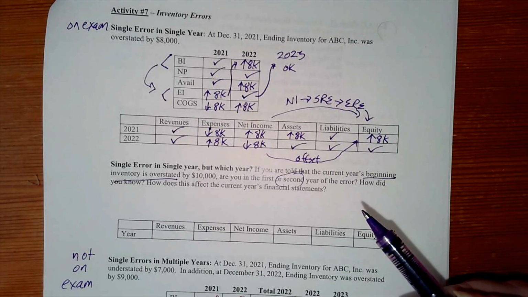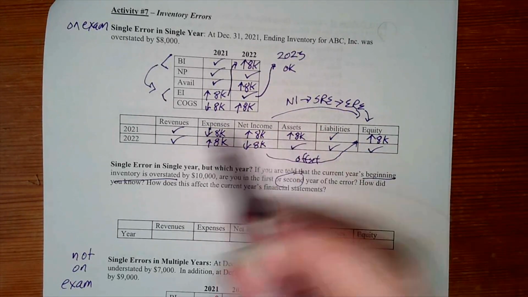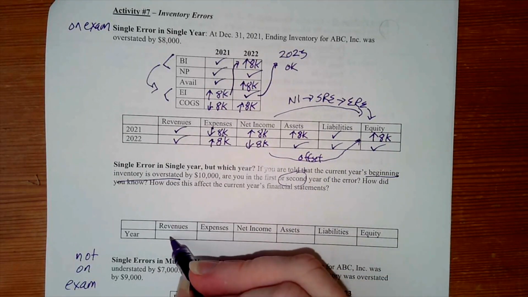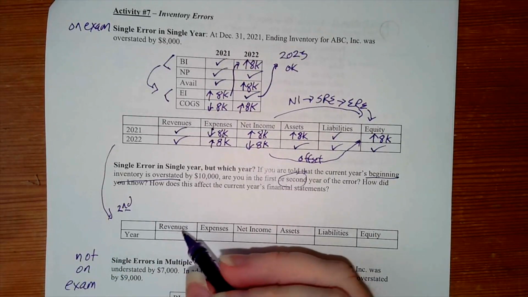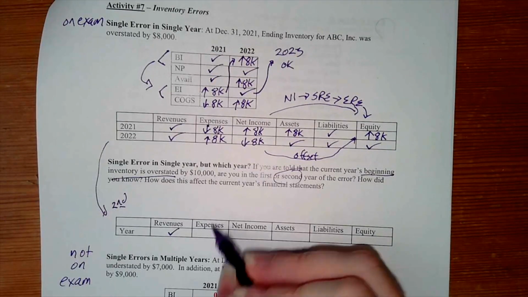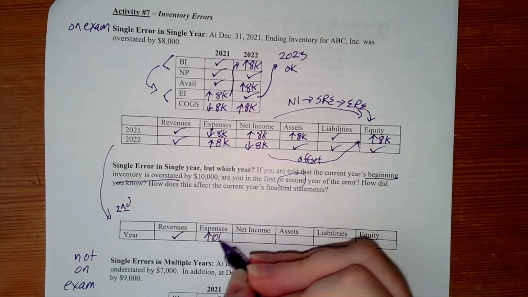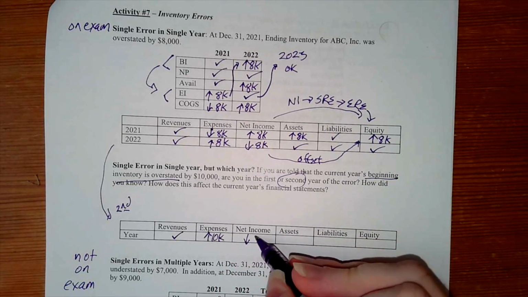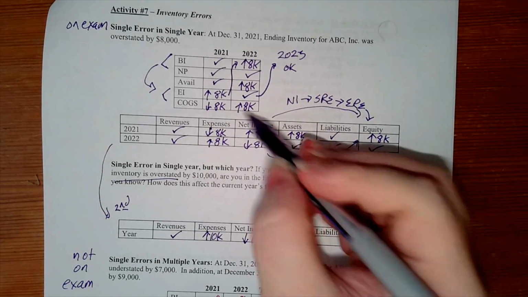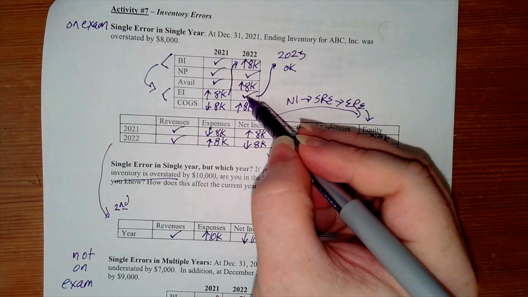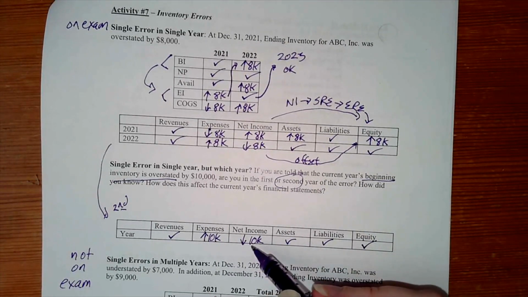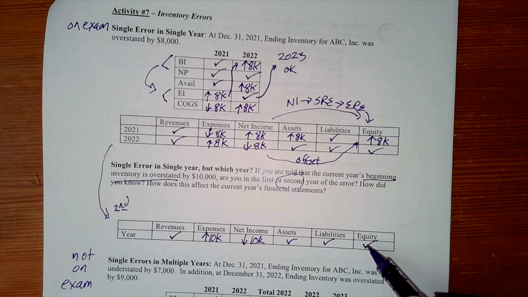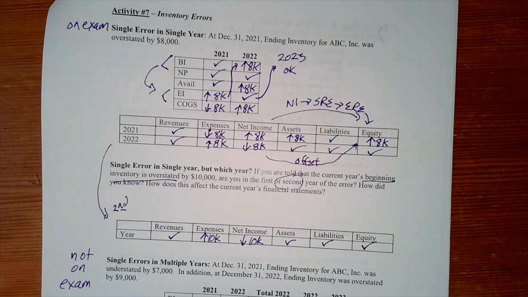How does this affect the current year's financial statements? If we look at the second year, sort of like second breakfast, revenues okay, the expenses would be up by 10K. The net income would be down by 10K. Assets would be okay because we're following the second year pattern. Ending inventory, liabilities. And then because it's the second year, even though net income was down, that change to equity brought it back into balance.